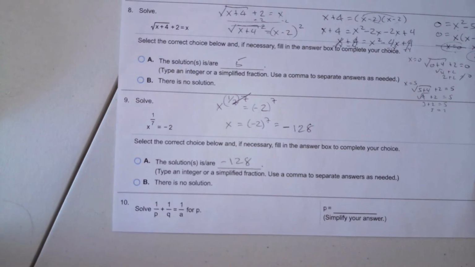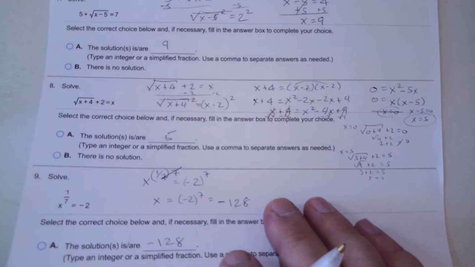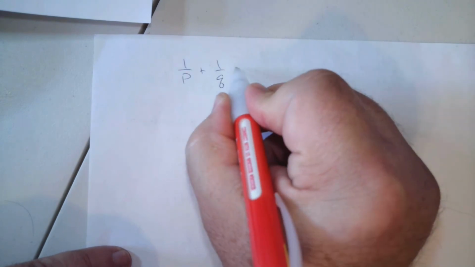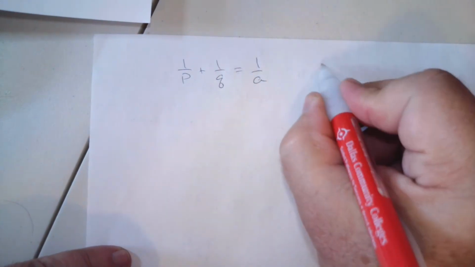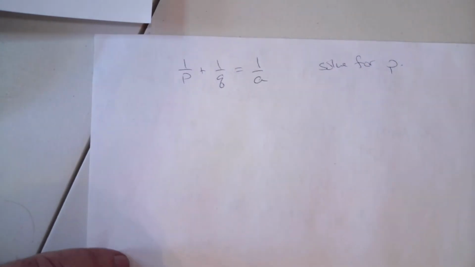Alright, now the last one. I might need a scratch paper for that one. The last one is 1 over p plus 1 over q equals 1 over a. Solve for p.